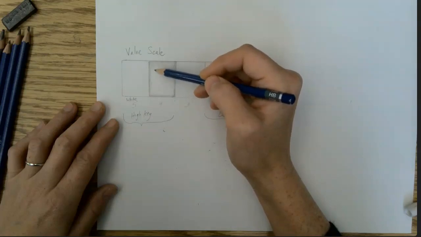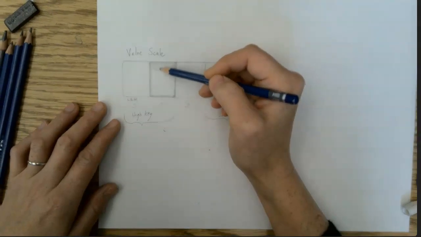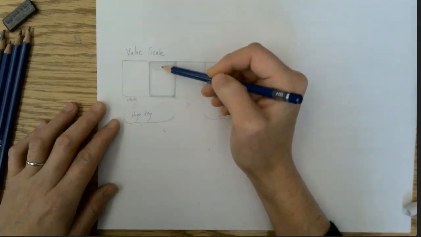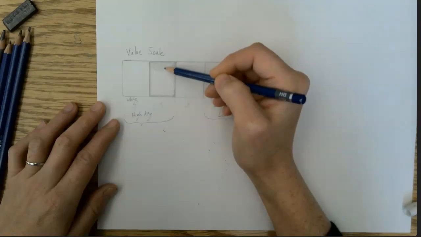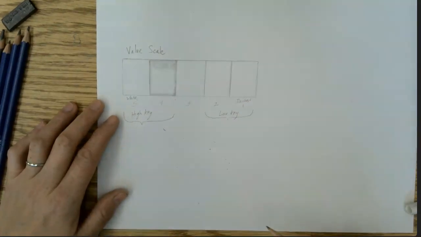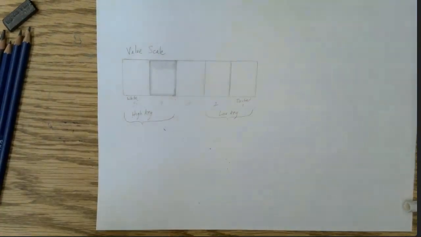So very, very small marks. And I am having to go fairly slowly to keep these as light as I want. All right, so I'm going to continue this off camera.